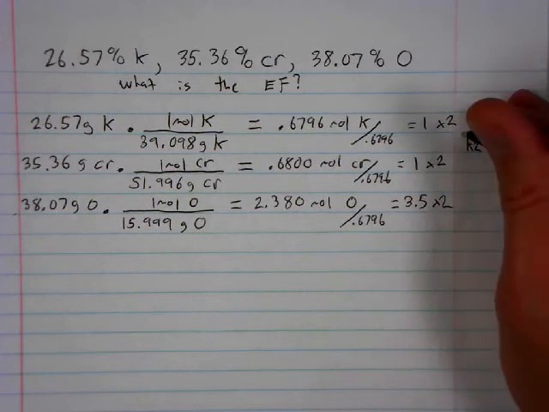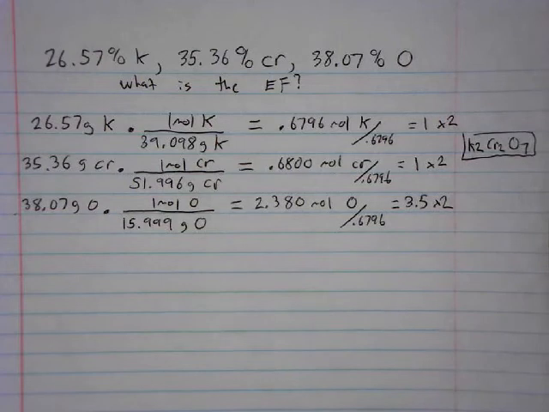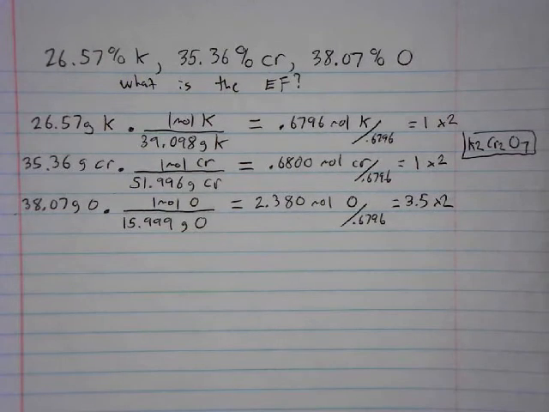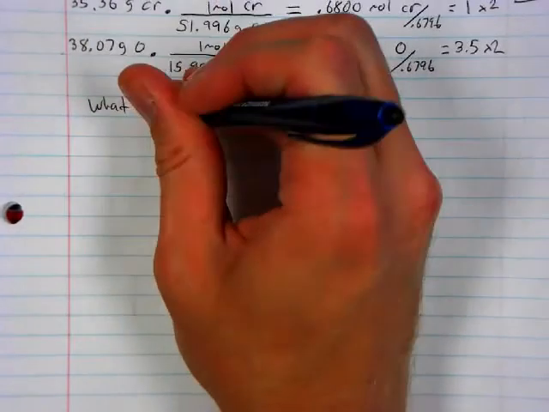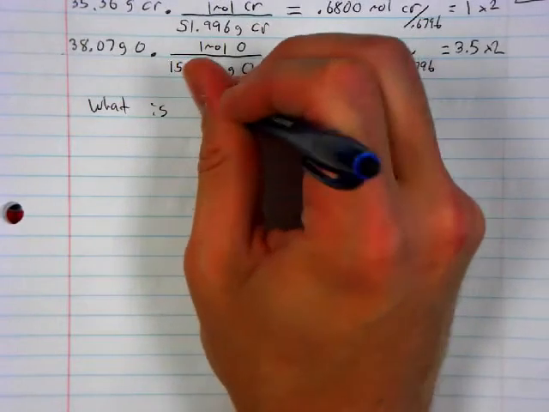So my empirical formula is, am I going to be on the screen? Yep. K2Cr2O7. That is an empirical formula.